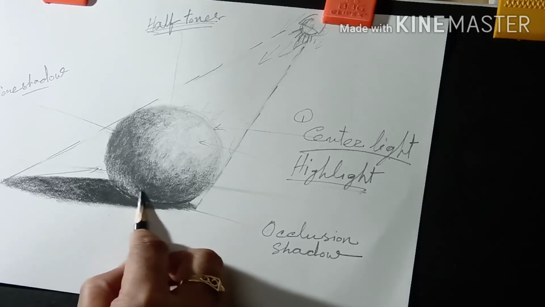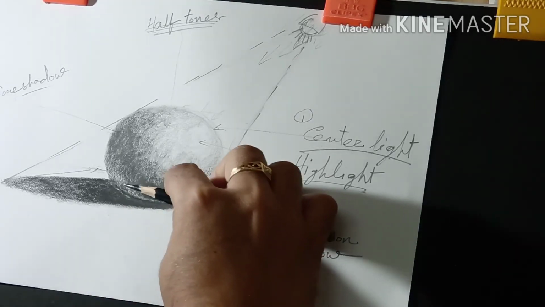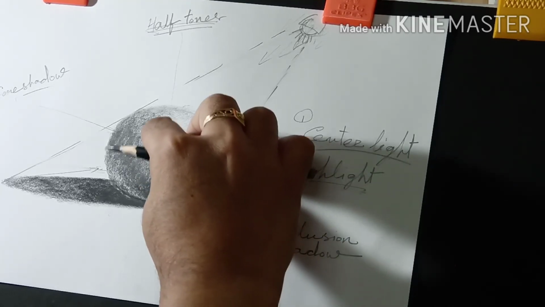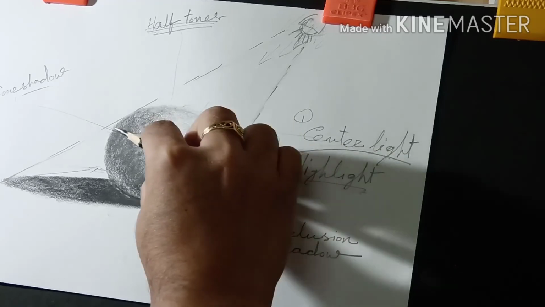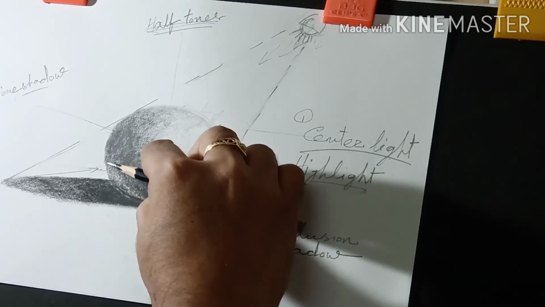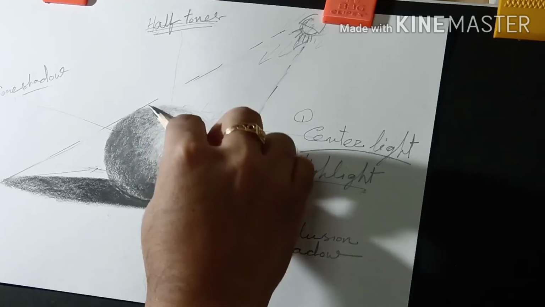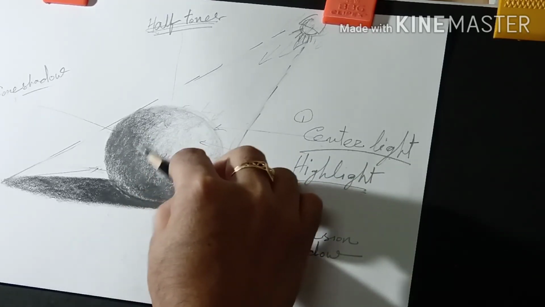So I already created some pictures, so like that we can make a 2D circle into a 3D ball with the help of your tone shadow.